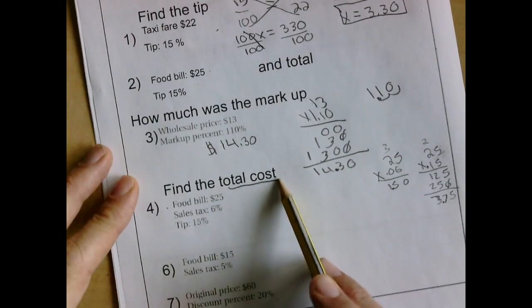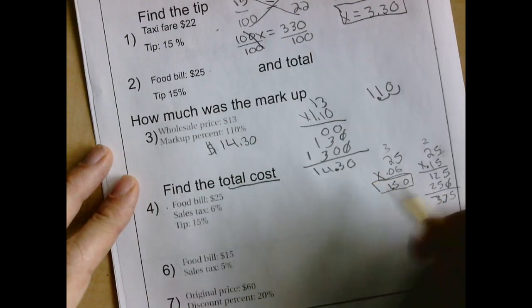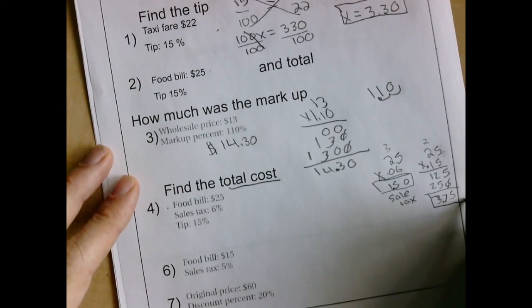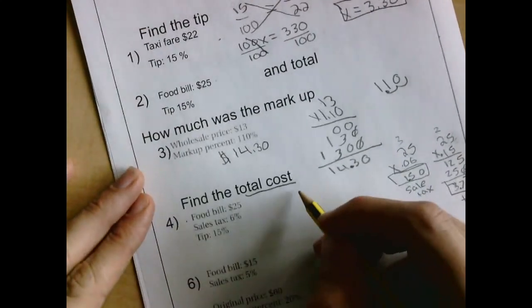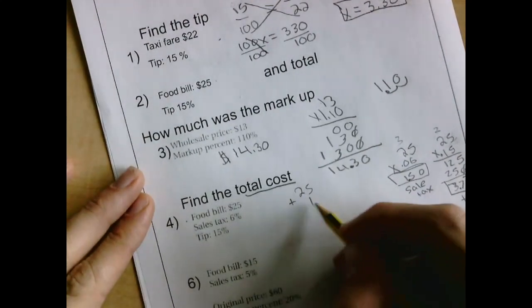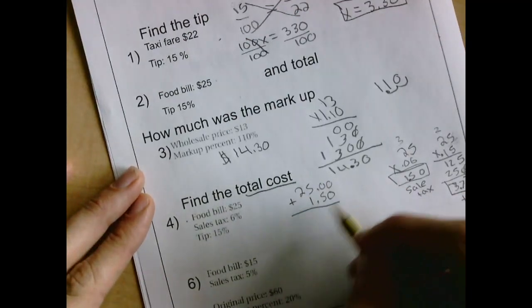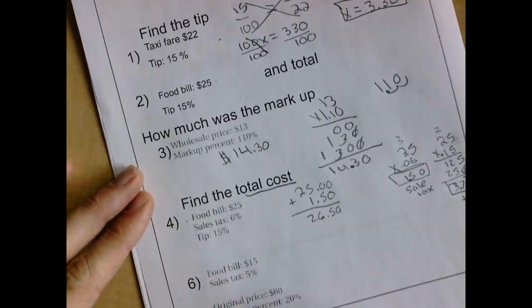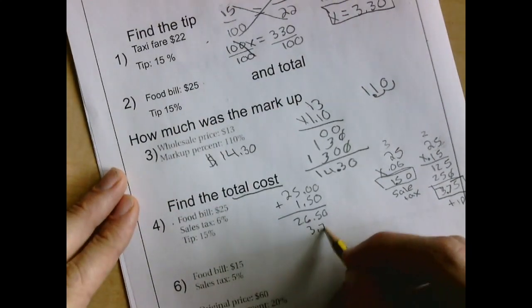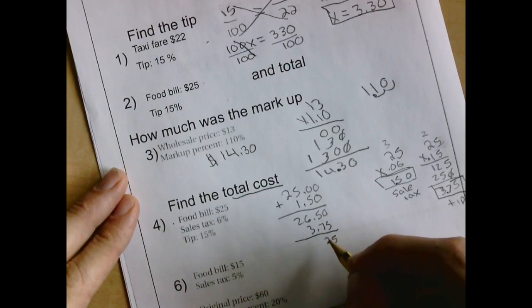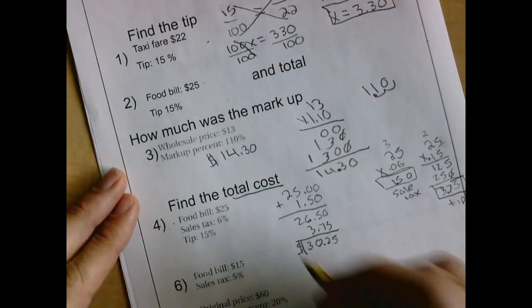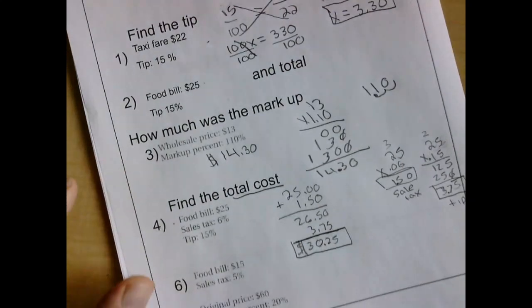Finally, because it's asking for the total cost here, this is the sales tax, and this is the tip. We want to add everything together. So I'll do 25 plus 1.50, get 26.50. Then I'll add 3.75 plus 26.50. You get $30.25. So my total amount then is $30.25.